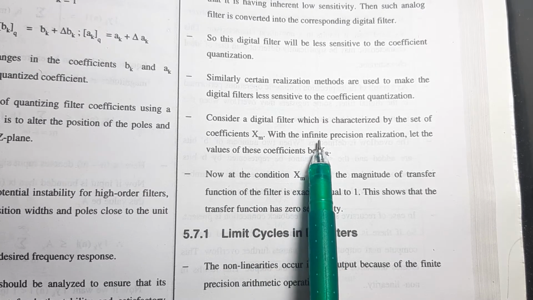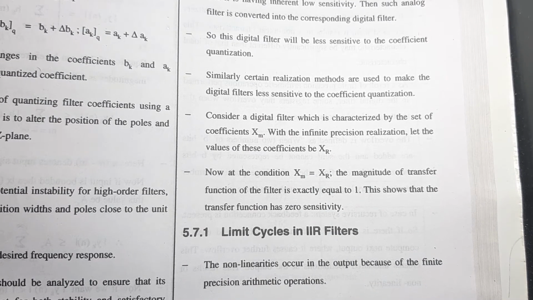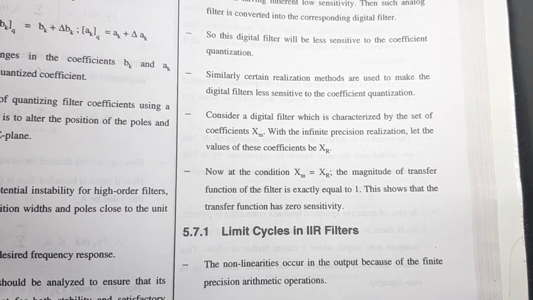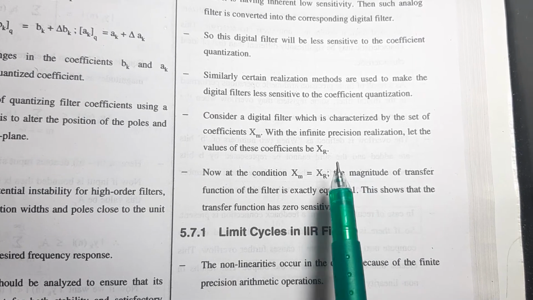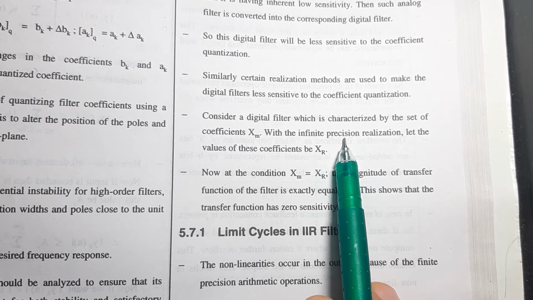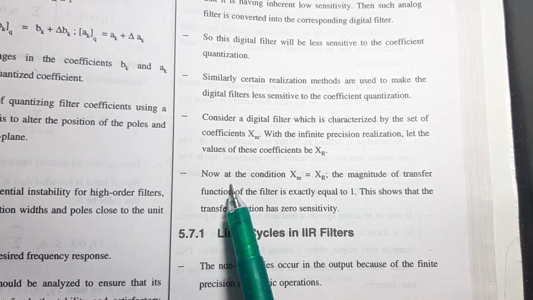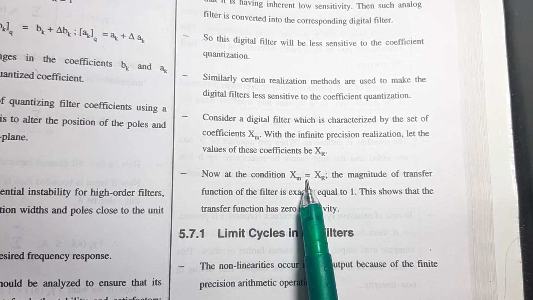Now, what do we mean by infinite precision realization? Precision stands for up till how much precise value we want. So infinite precision realization means that up till a certain infinite precise value it is being realized.